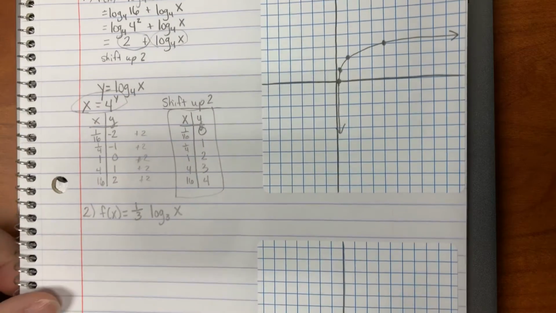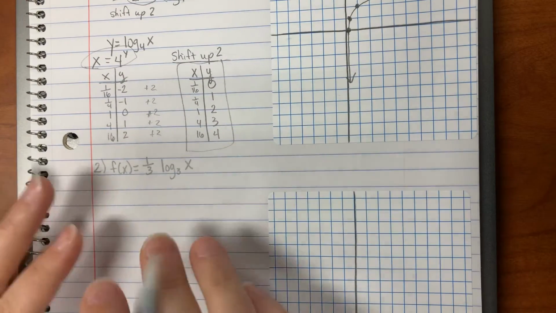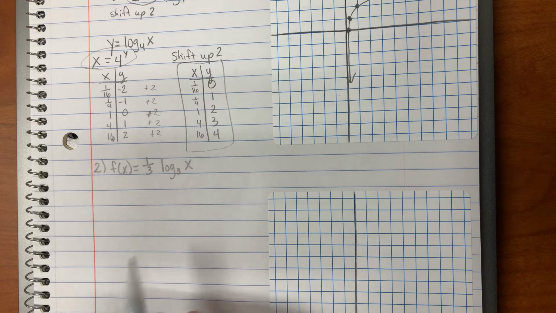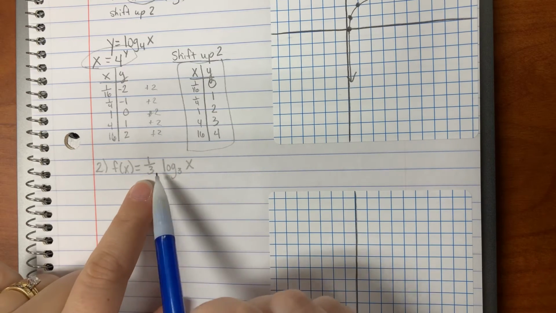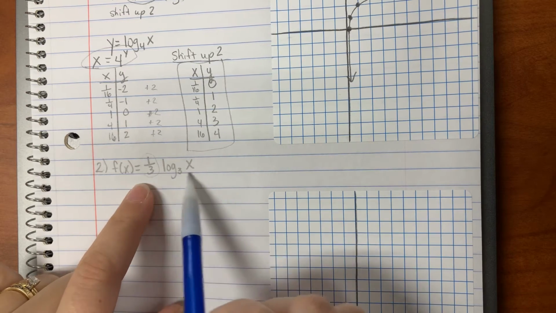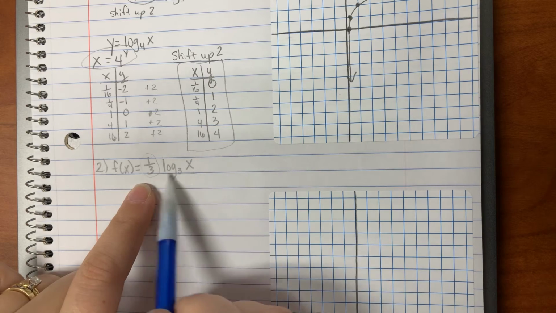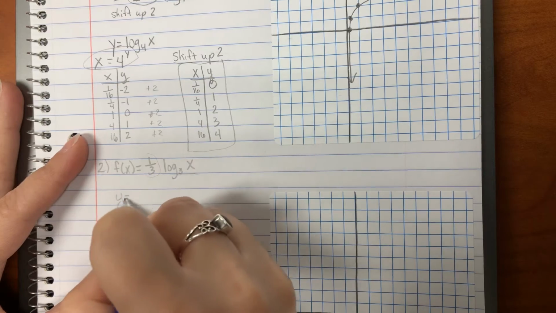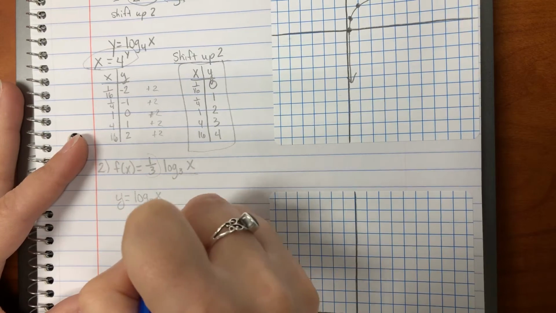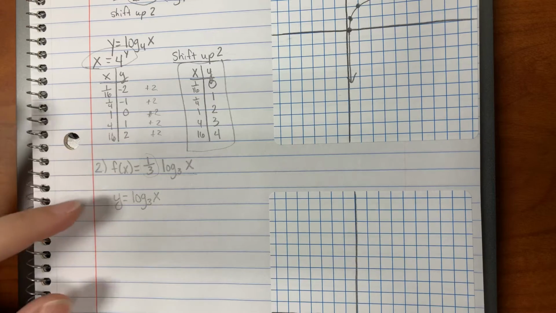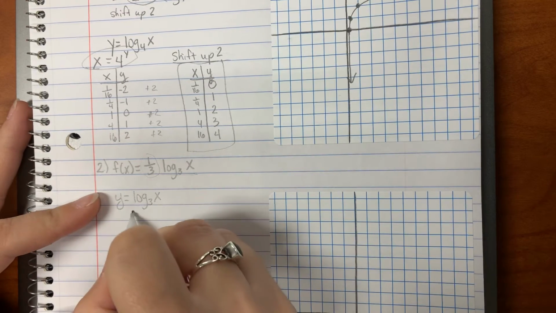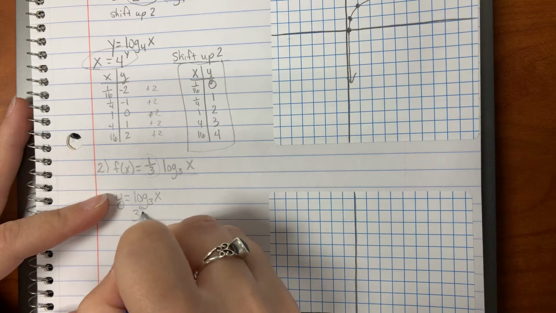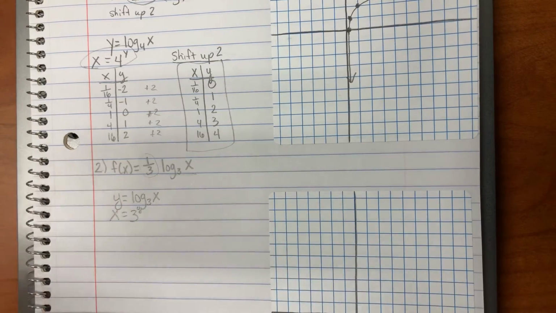Okay. The second one, same idea. I really want to get a log of something by itself and then think about the other part separately. Well, it's already kind of separate. I've got a 1/3 and I've got a log right here. So let's just think about this log. Let's just write it out like this. So y equals log base 3 of x, which really means I have a base of 3, an exponent of y, equals x. Again, I'm putting x on the other side. So x equals 3 to the y power.